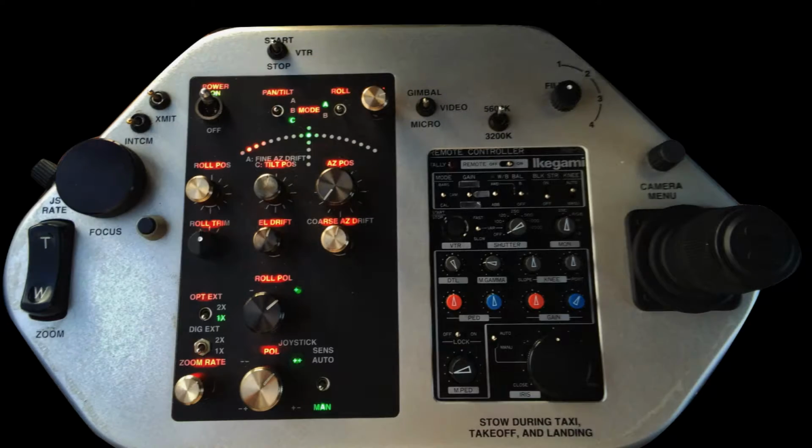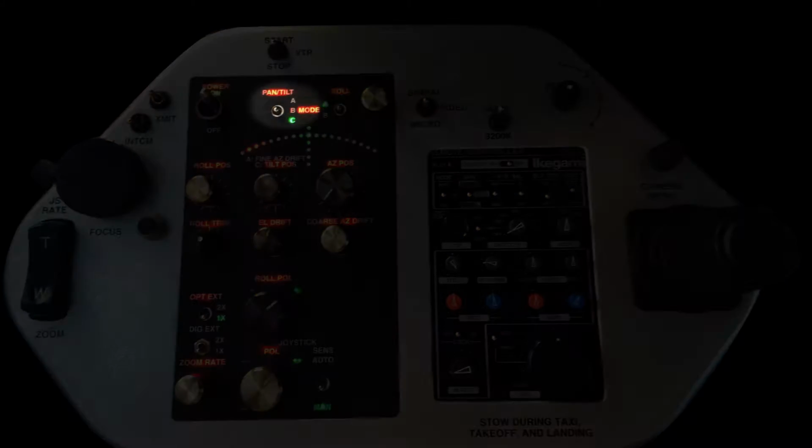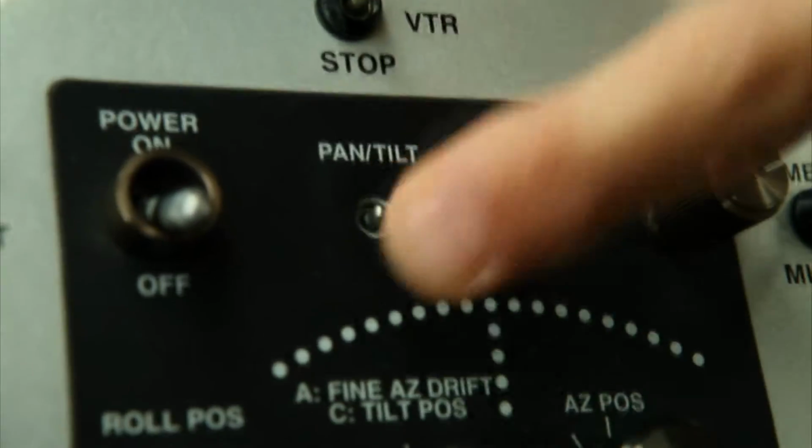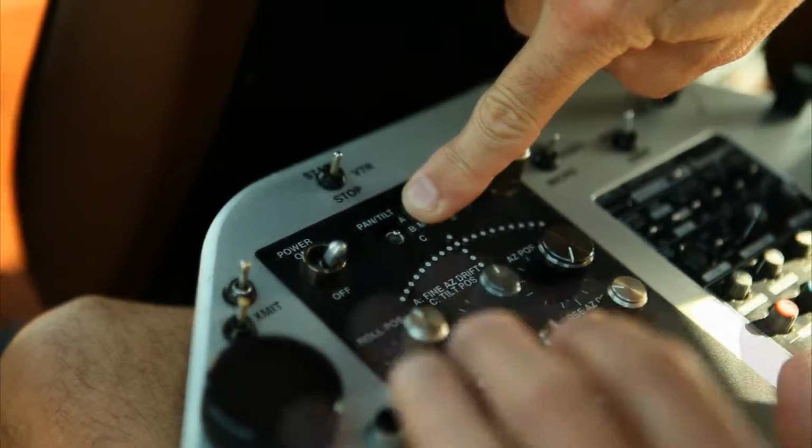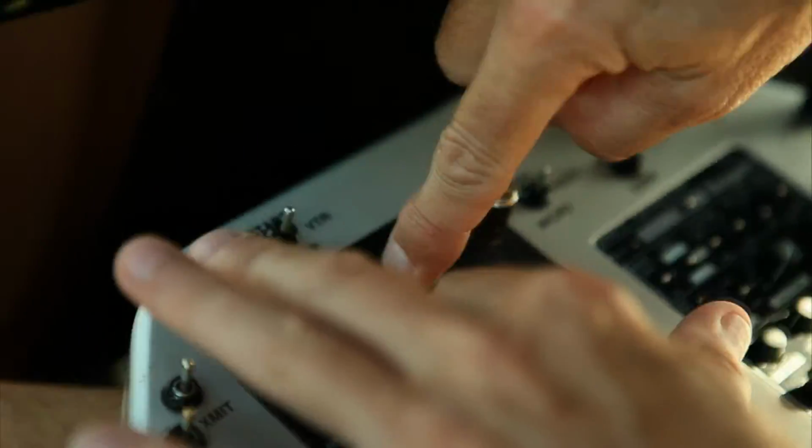Camera adjustments. The first thing to see is the Pan Tilt ABC vertical toggle button. At startup and before powering down the laptop, this should always be in the C position. Toggle upward to the A position. You now have control of the camera movement.